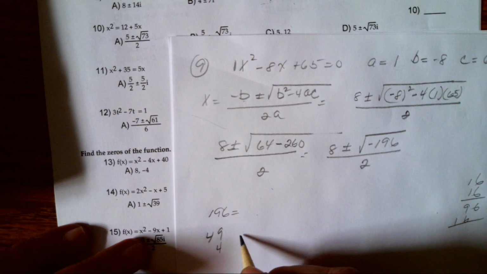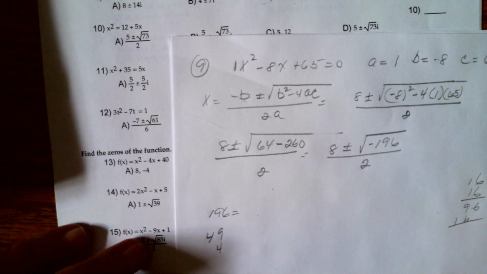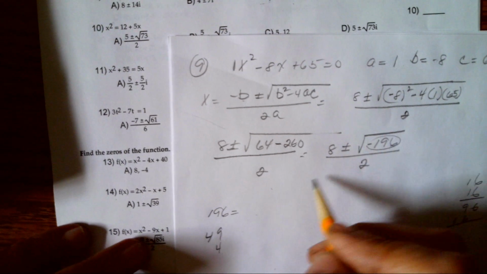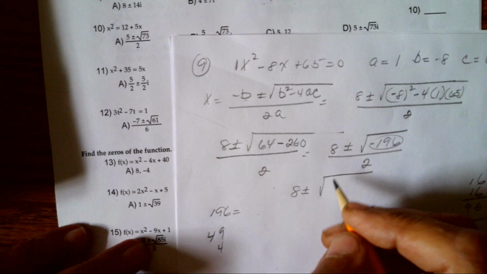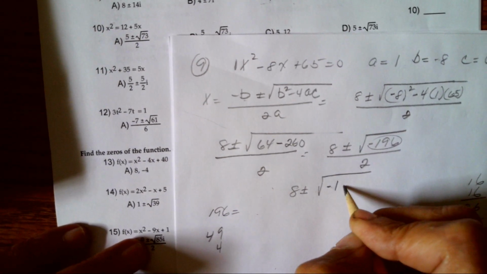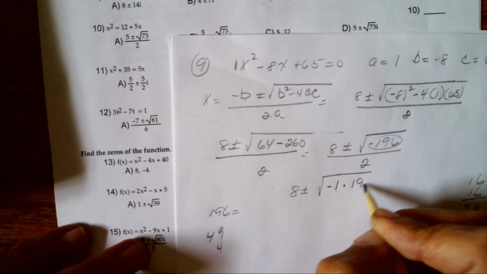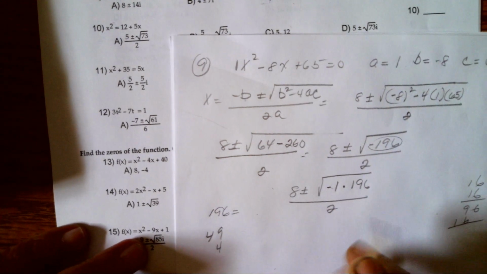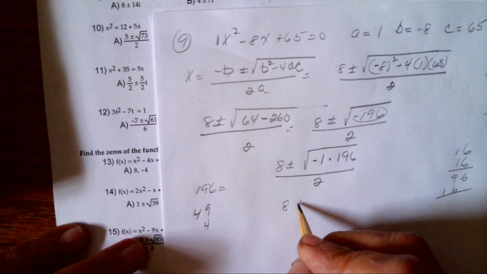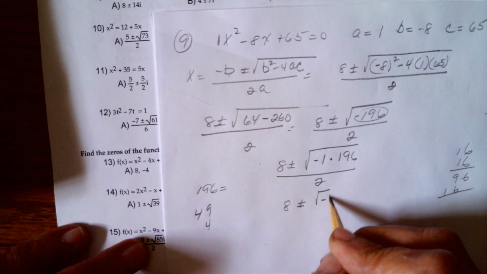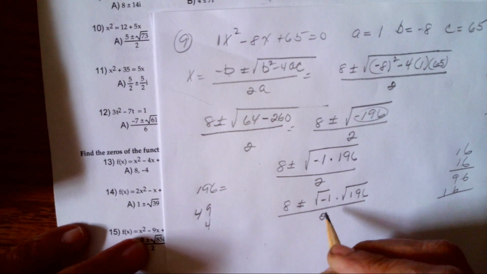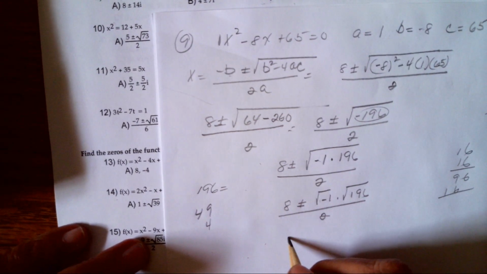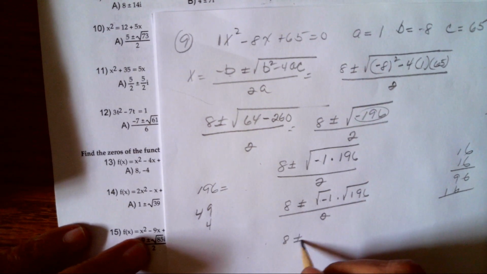196, 7 times 2, that should be 14. Let's see, 656, yeah, this is a perfect square. 8 plus or minus, let me rewrite this as a negative 1 times 196 over 2. So this would become 8 plus or minus the square root of negative 1 times the square root of 196 over 2. Now, square root of negative 1 is i. So this is 8 plus or minus i.